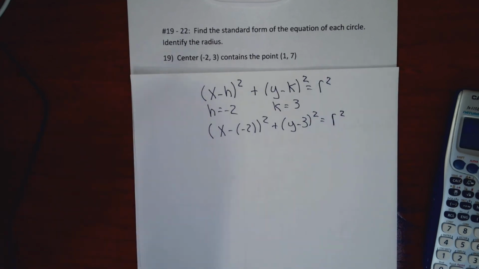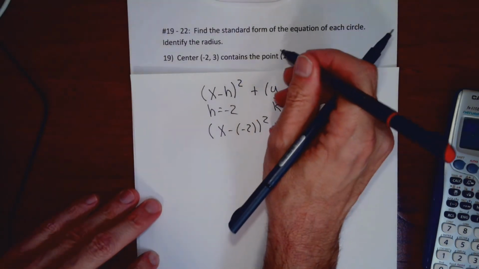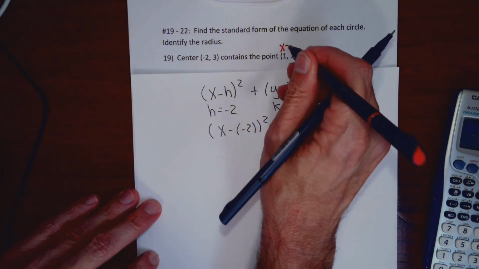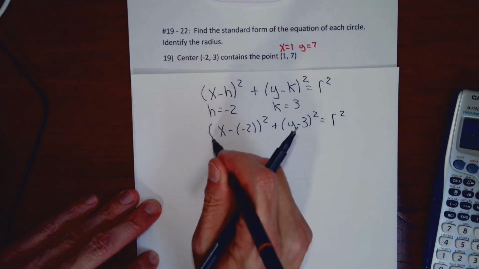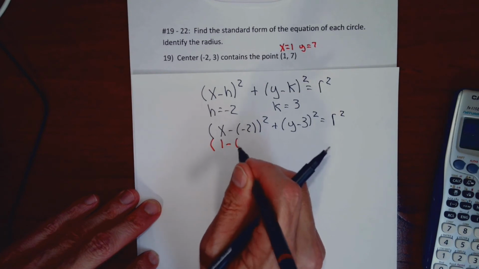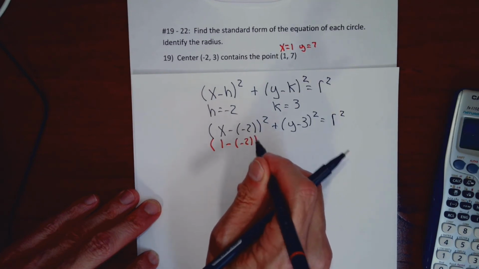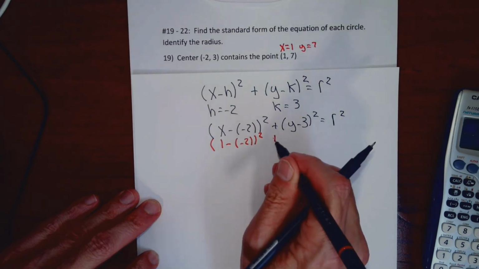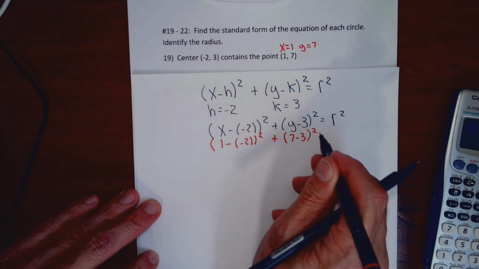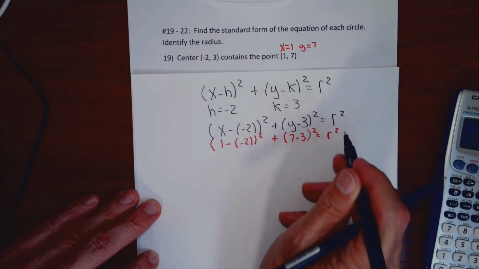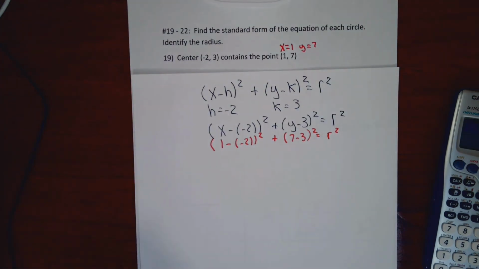Algebra is pathetically easy if I make the numbers come out right. If I make the numbers come out wrong, then it's kind of funky. How do I find the r? I'm going to take the point that I haven't used yet, which is x equals 1, y equals 7, and plug the x coordinate of the point into the parentheses that needs an x, and the y coordinate into the parentheses that needs the y coordinate. And I'm going to do the algebra to solve for r.